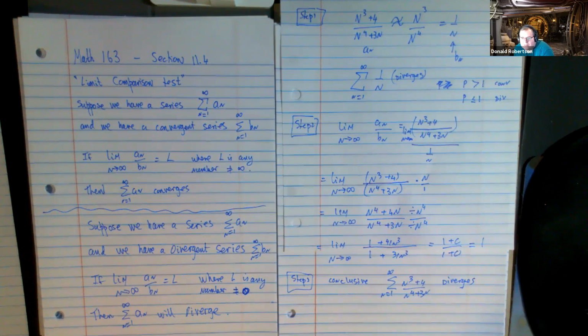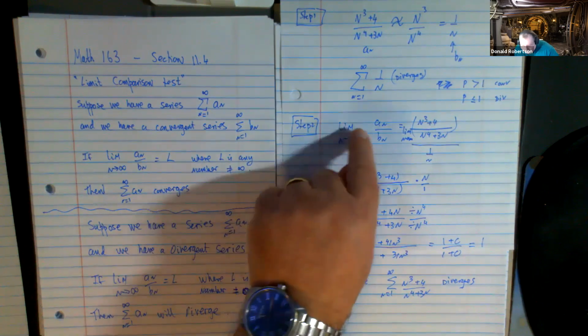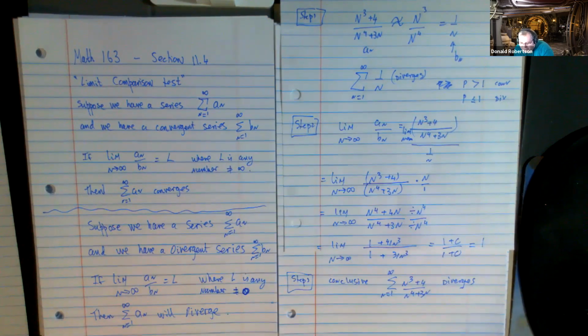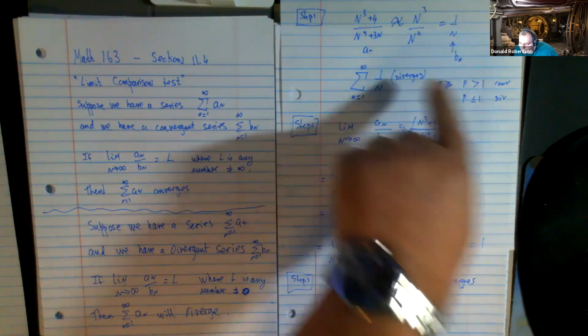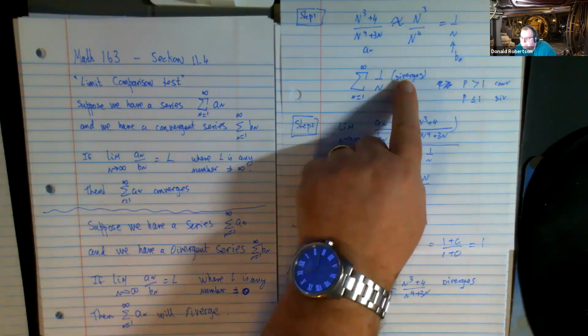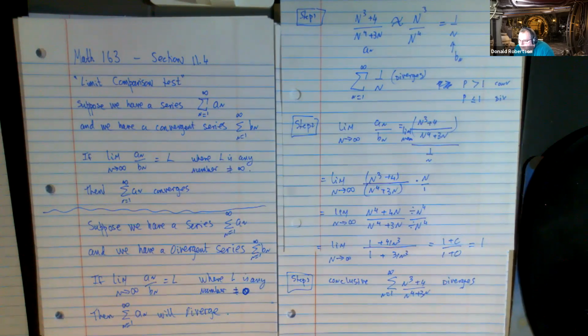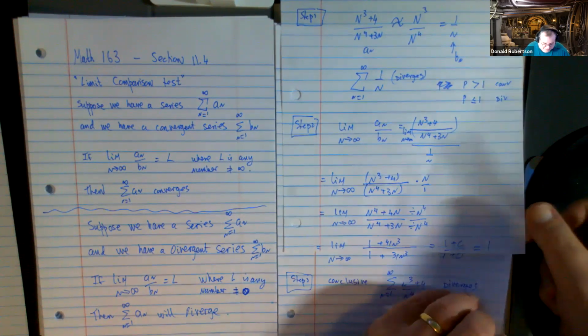So 1, 2, 3. 1, find the comparison series. Step 2, find the limit of the ratio. Hopefully you'll get a number out of it. If you do get a number out of it, then your series behaves the same as the comparison series. So your series in this case will diverge. Are we good? Right. Try another one. That one was a diverger.